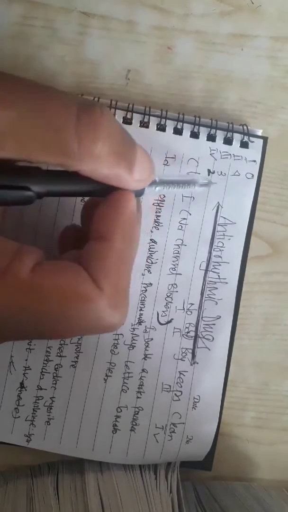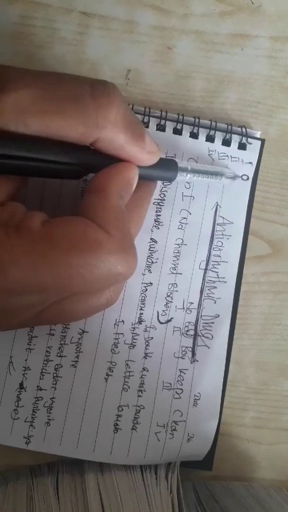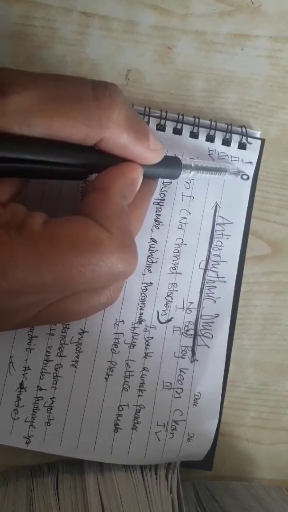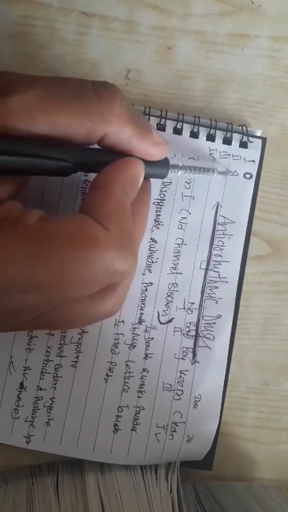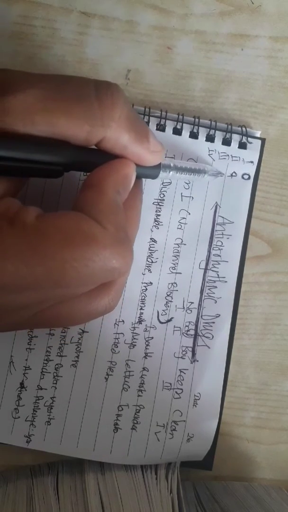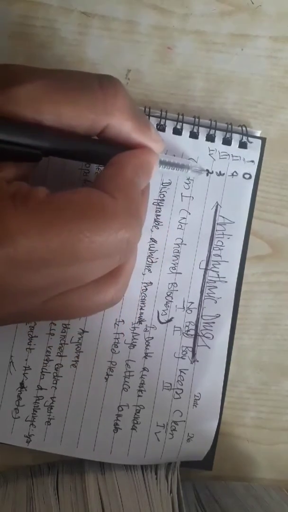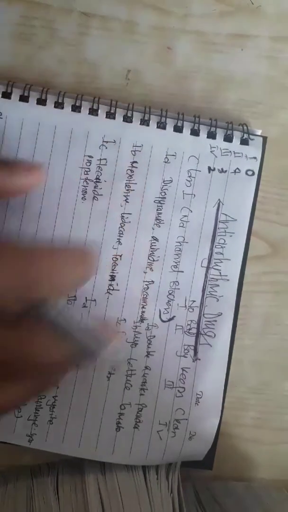The class 1 drugs act on phase 0, that is, they prolong phase 0 or decrease the slope of phase 0. Similarly, class 2 acts on phase 4, they prolong phase 4 or decrease its slope. Class 3 acts on phase 3, that is, they prolong phase 3 or decrease its slope. Class 4 acts on phase 2 or prolongs phase 2.